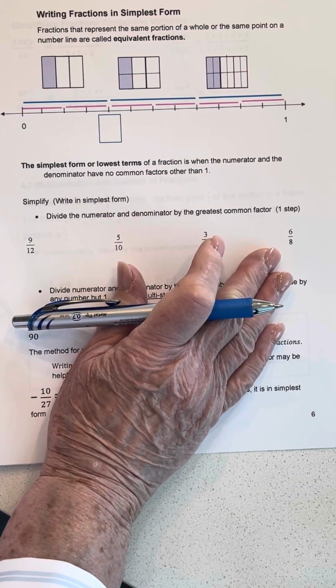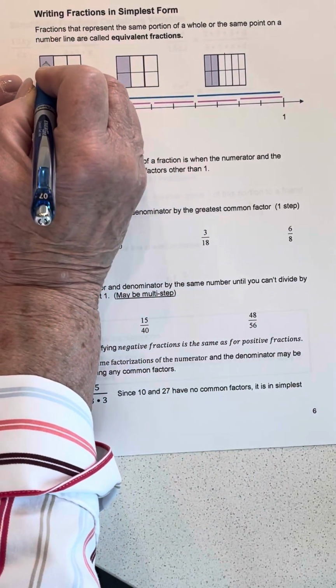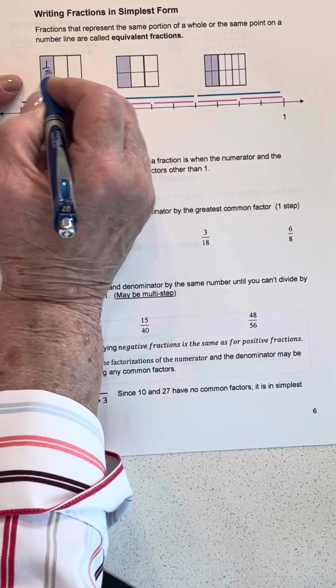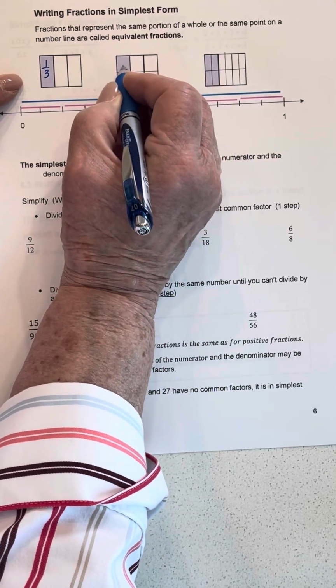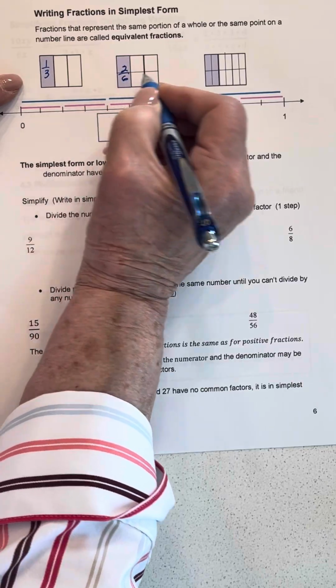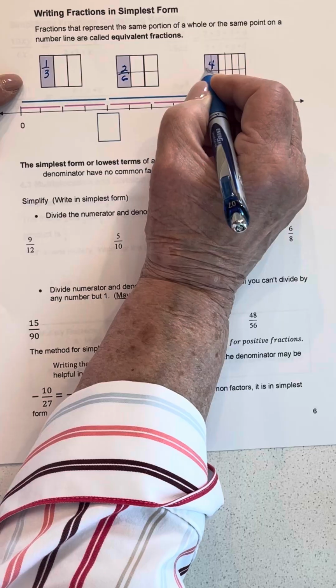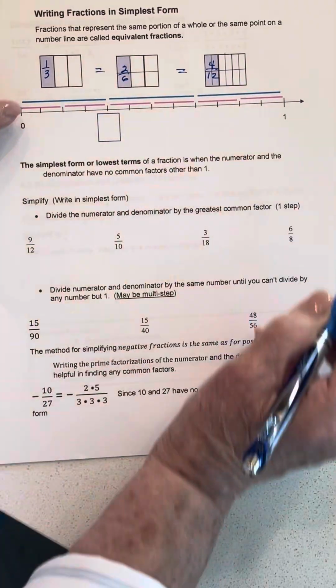We can look at pictures. We've seen this picture before where we started with a third. Then we divided it into 2 places, each piece into 2 pieces, and we had 2 sixths. Then we divided those into 2 pieces, and we ended up with 4 twelfths. And these are all equivalent fractions.